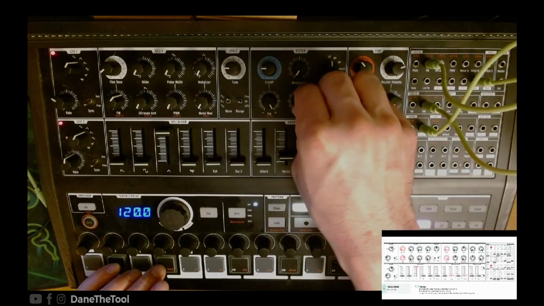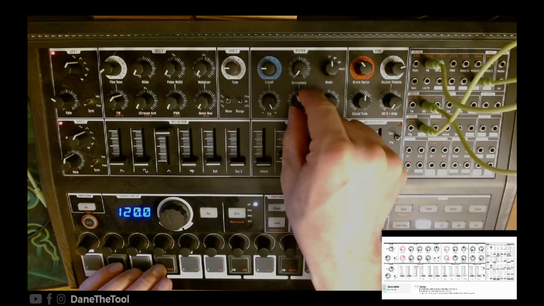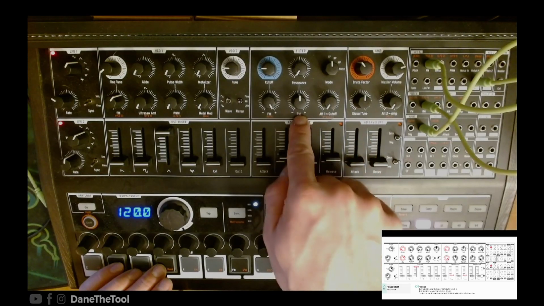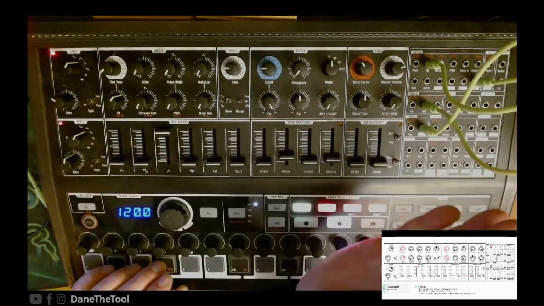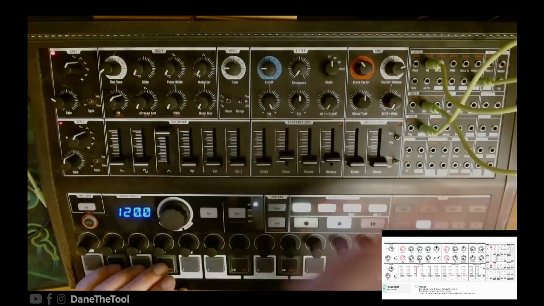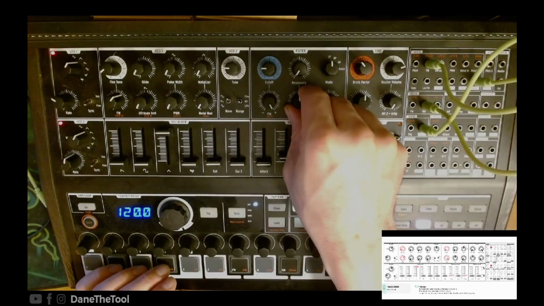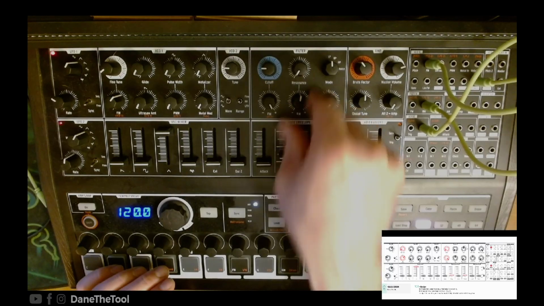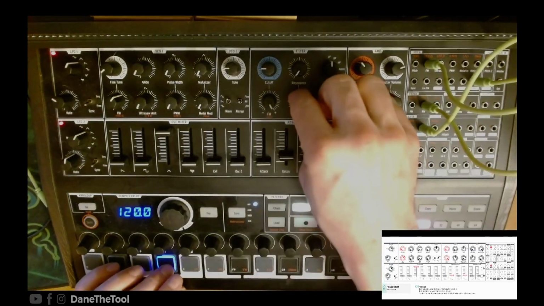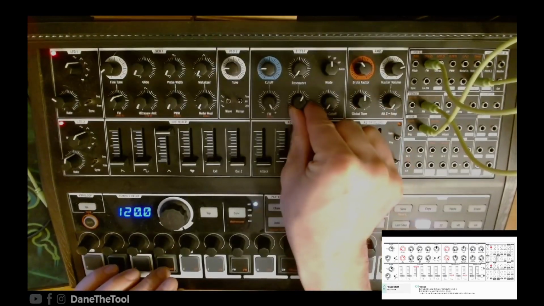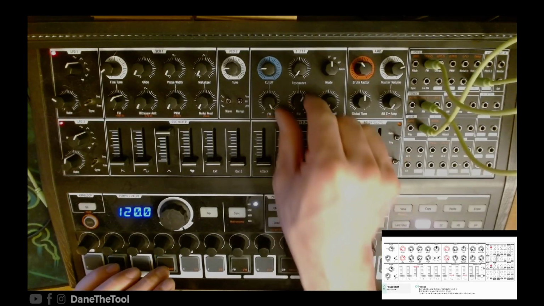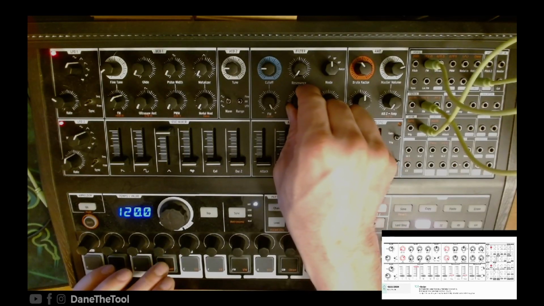On the MiniBrute, there is a divot in the center of the ring modulation potentiometer, so it's like a positive or negative value. I'm just on the edge of the notch, because when you start getting a little bit higher, it's too much. I don't like it.